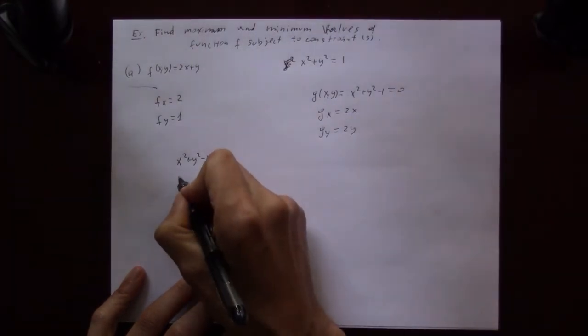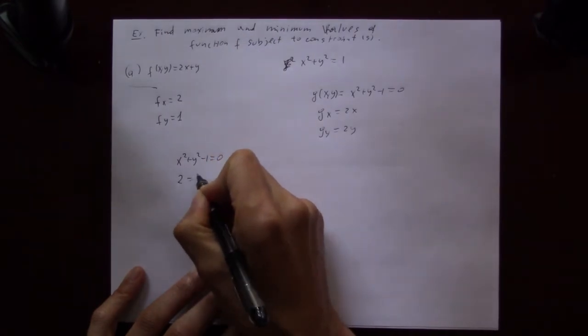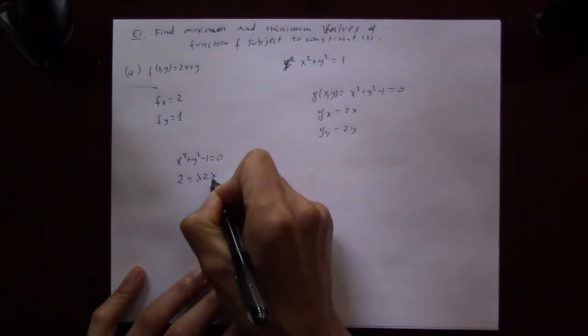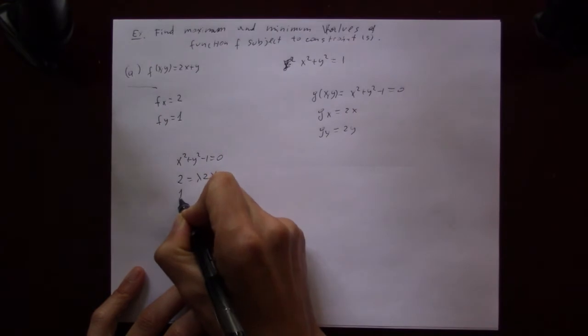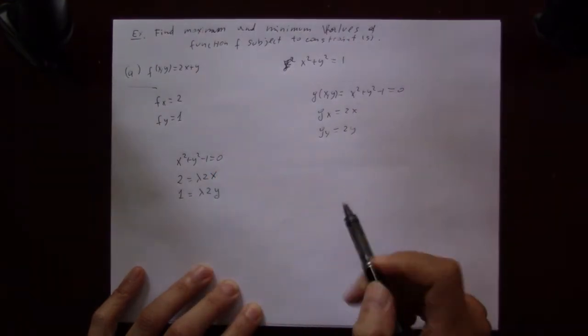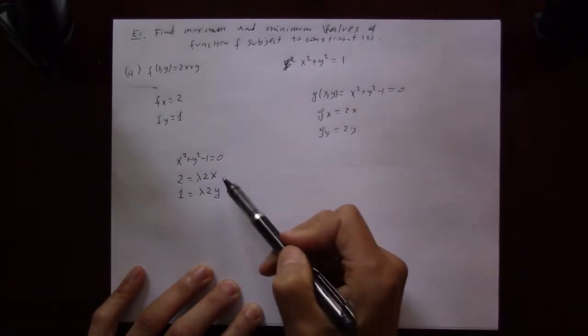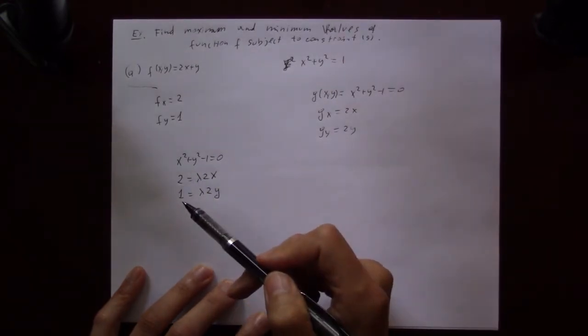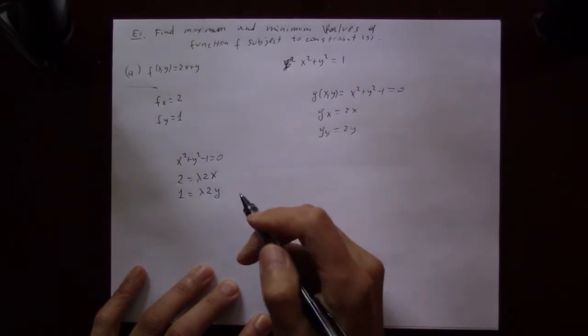The second one says 2 equals lambda times 2x, and 1 equals lambda times 2y. So the second and third equations tell us that the gradient of f and gradient of g are parallel.